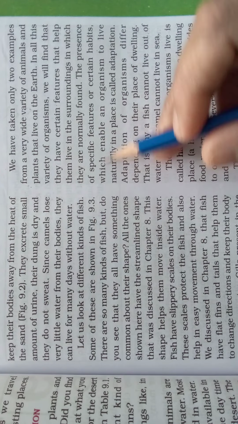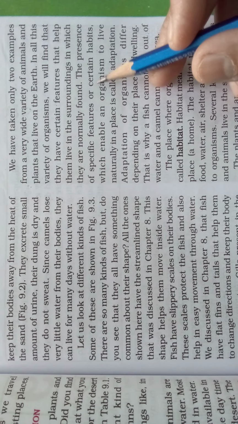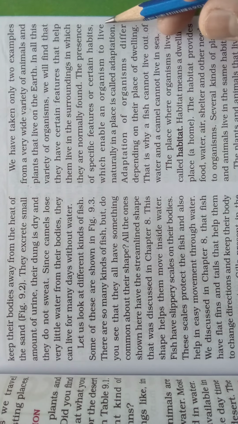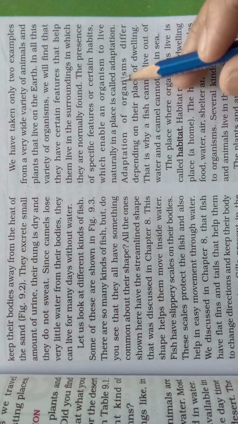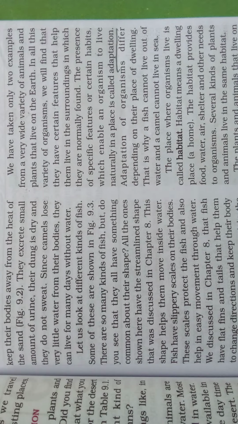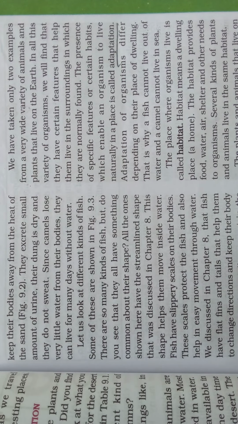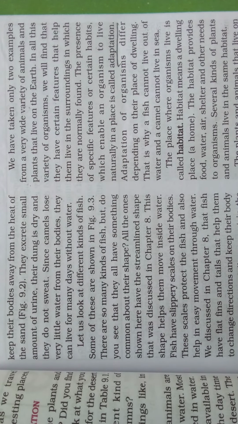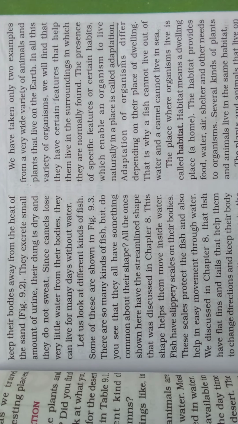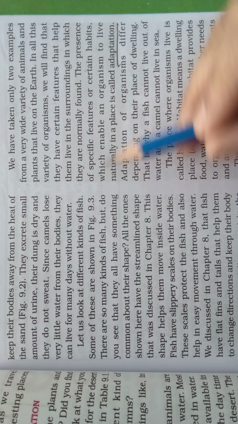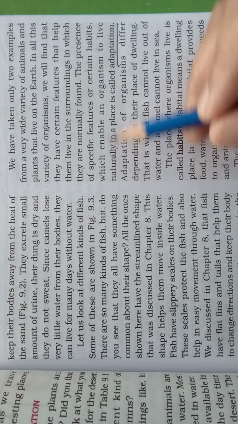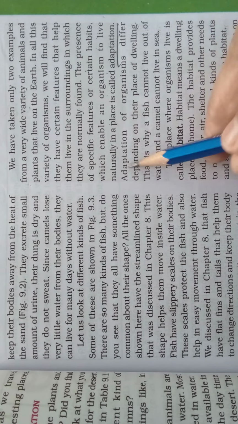The presence of specific features or certain habits which enable an organism to live naturally in a place is called adaptation. So, this is called what? Adaptation. That animal is adapted to that place due to its special features. That is called adaptation. The presence of specific features or certain habits which enable an organism to live naturally in a place is called adaptation.